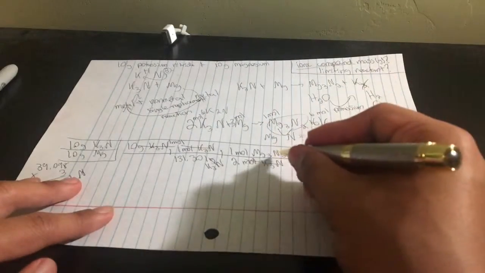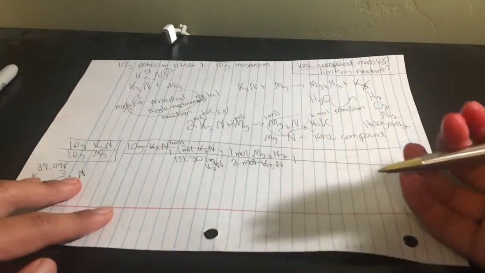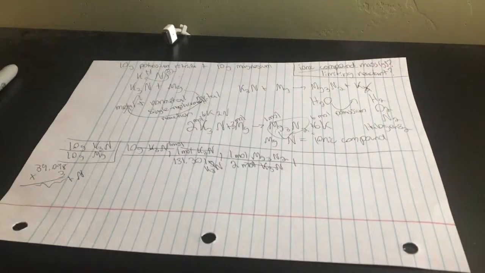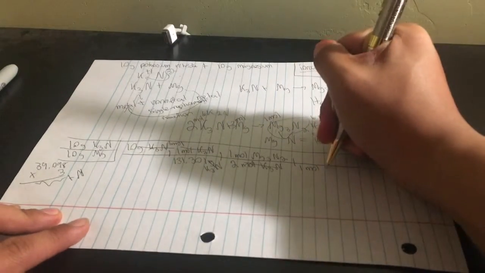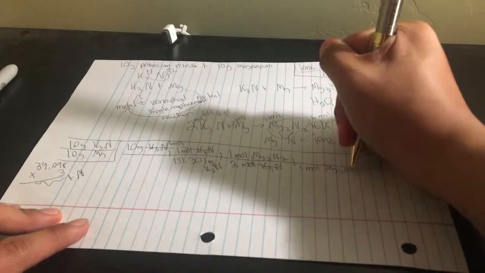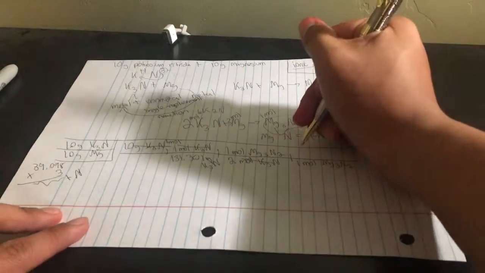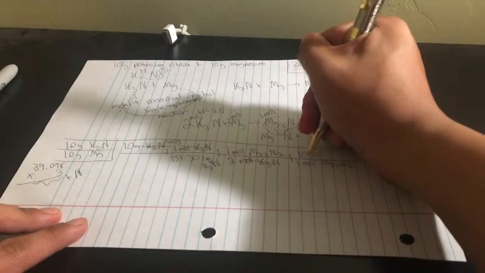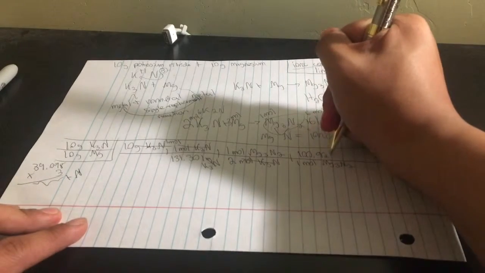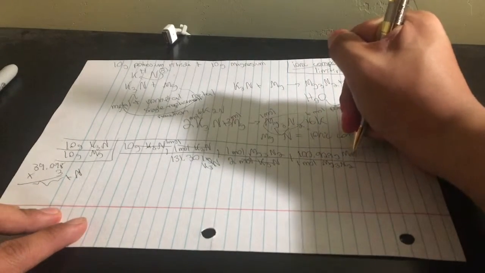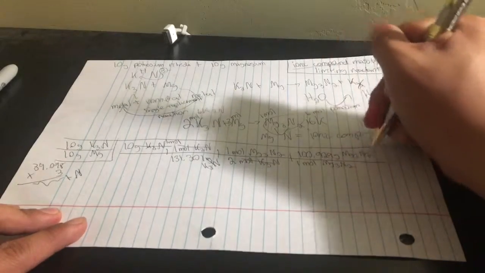And so now we have magnesium nitride, and we need to find the molar mass of it, basically finding the grams. After doing the calculations, you would find that 1 mole of magnesium nitride would equal 100.929 grams of magnesium nitride.